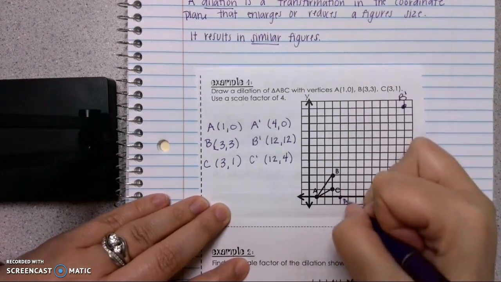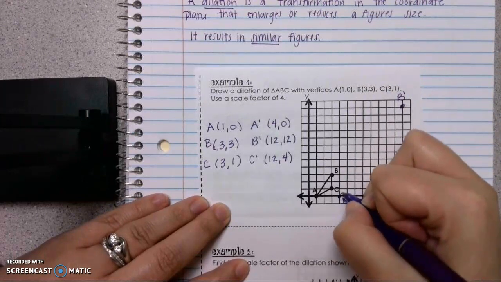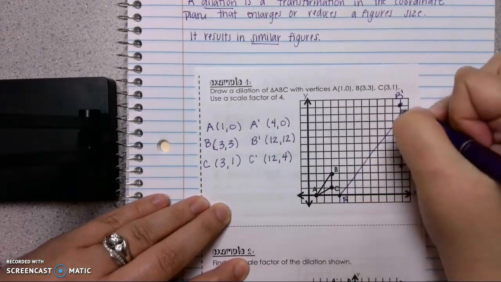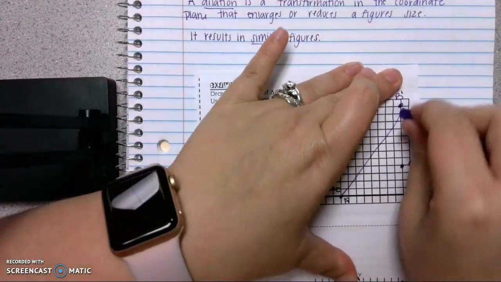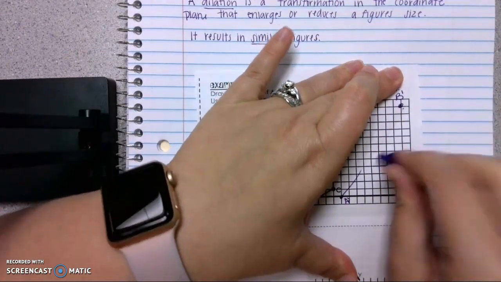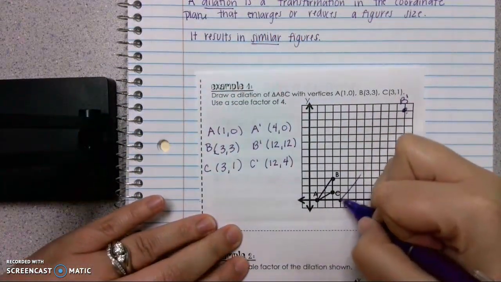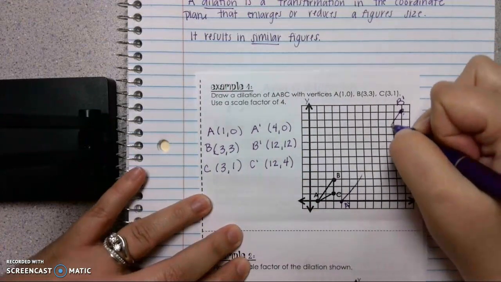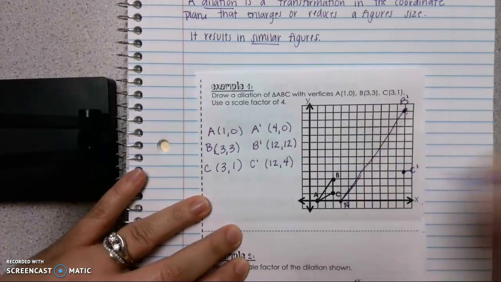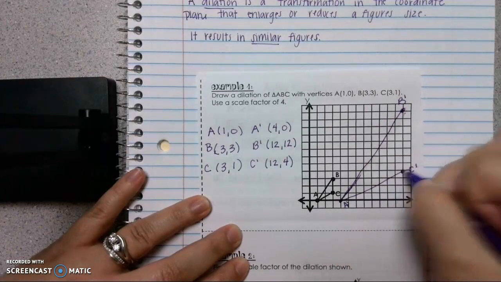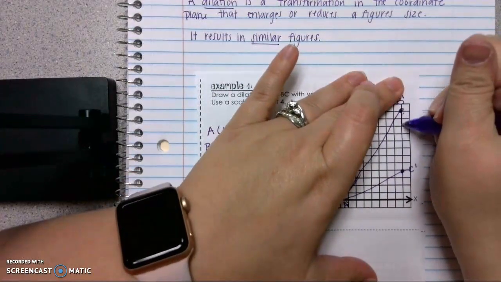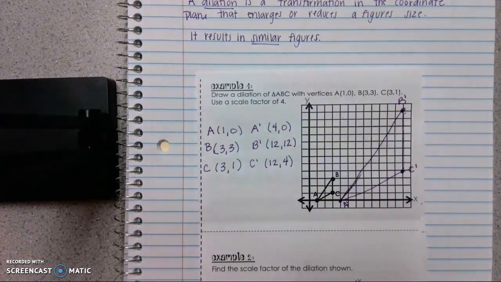Just forgot my apostrophes. That's not a straight line. Let me try that again. Going to go straight down, like so. And as you can see, it got a lot bigger, as my scale factor was 4.